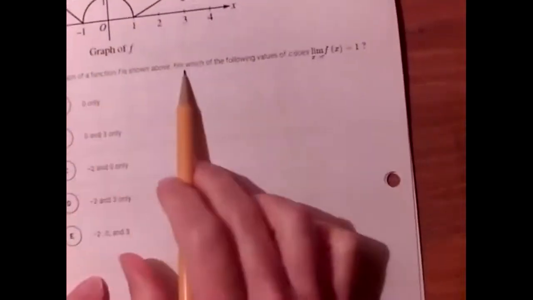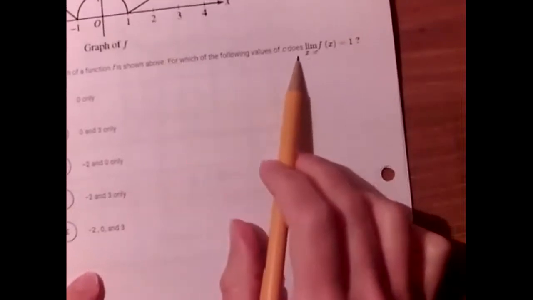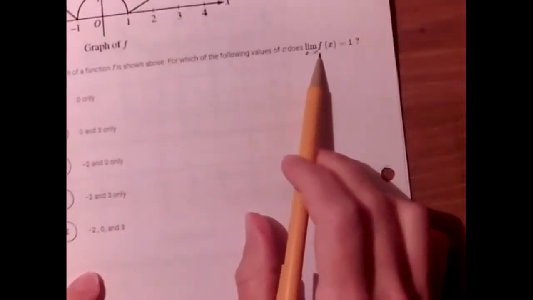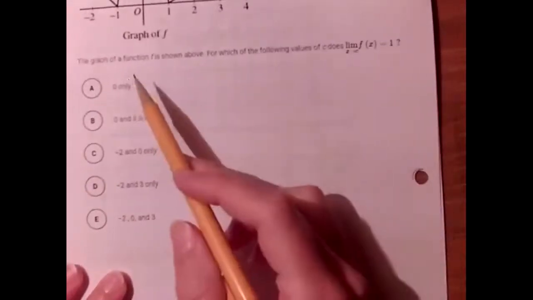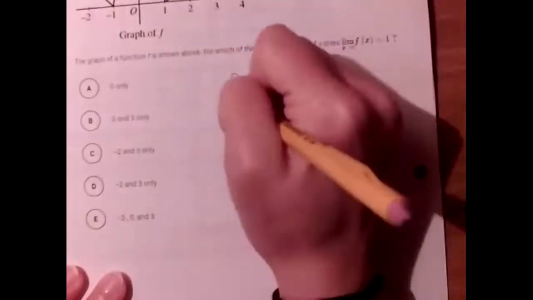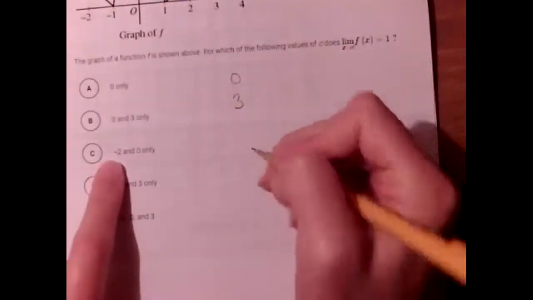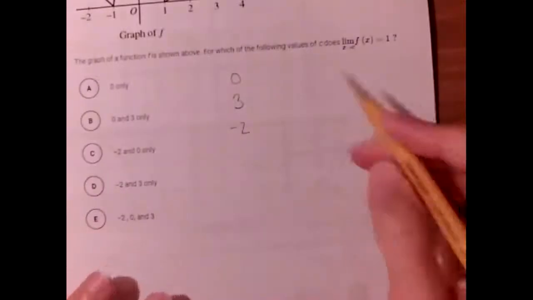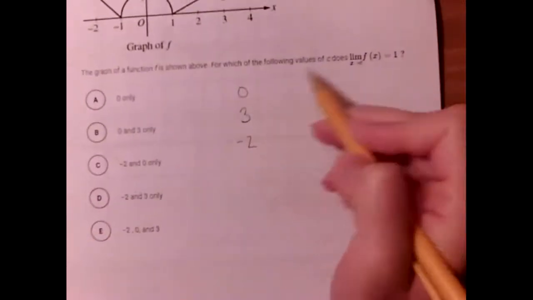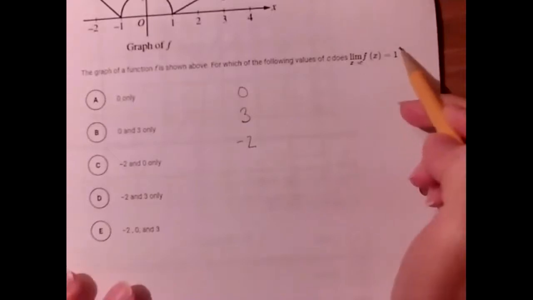All right, graph of a function is shown. For which of the following values does the limit as you approach that value on the function equal 1? Well, let's go through and make a list of everything that we've got to check. It looks like we have to check 0 and 3 and -2. And that appears to be it. So we want to see which ones of these does the limit approach 1.